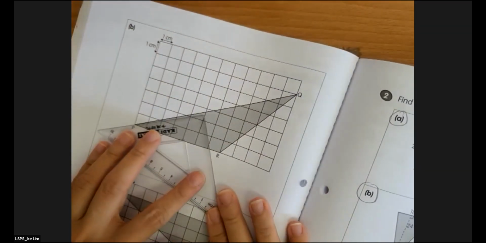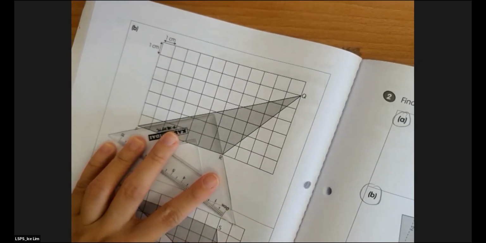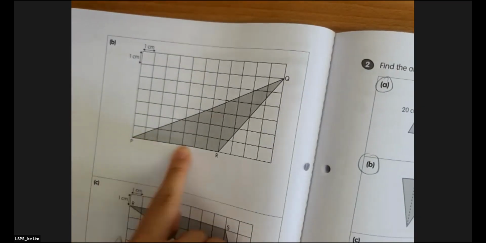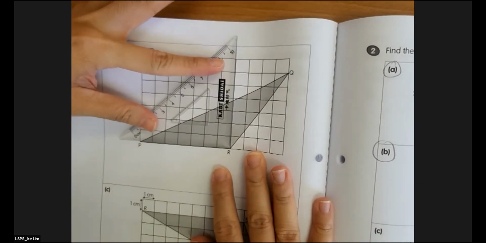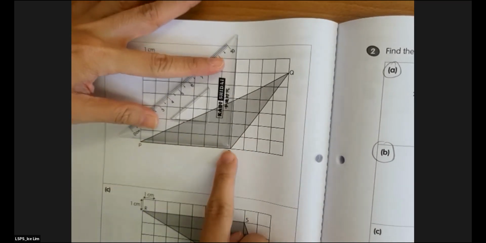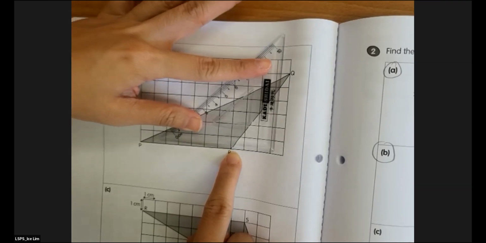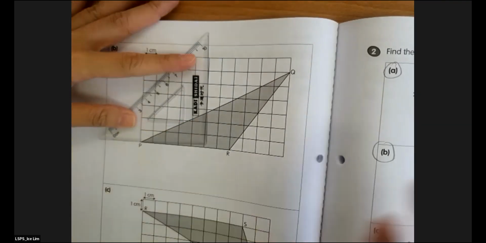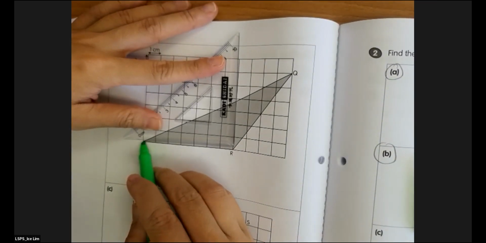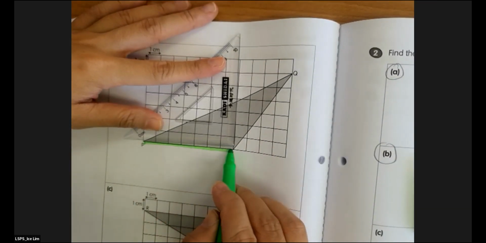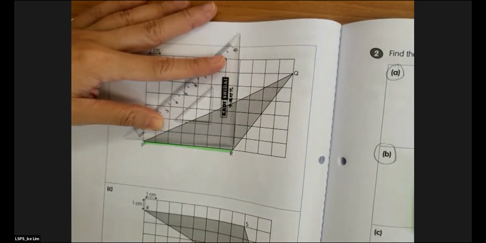Neither is it for this side. However, for this one standing this way, I can find the right angle easily. So in this case, the base is any side of the triangle. In this case, I will choose this side.